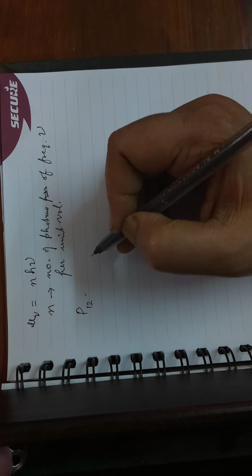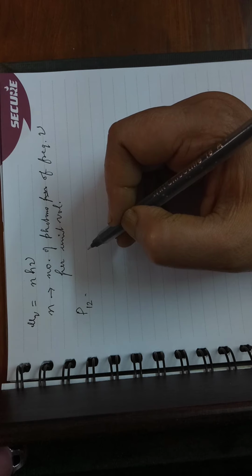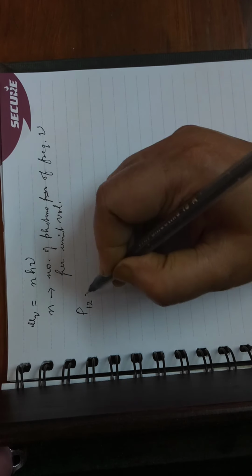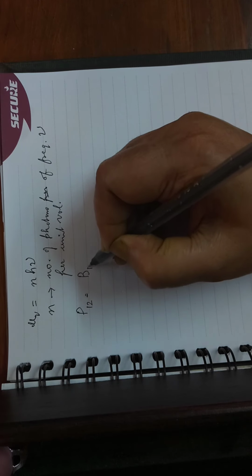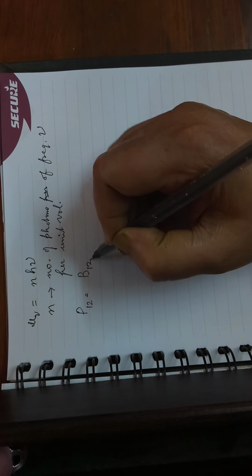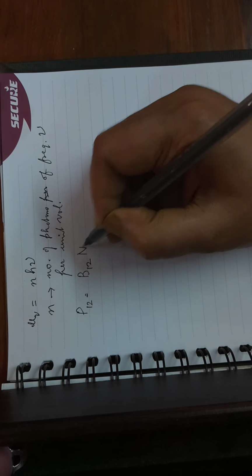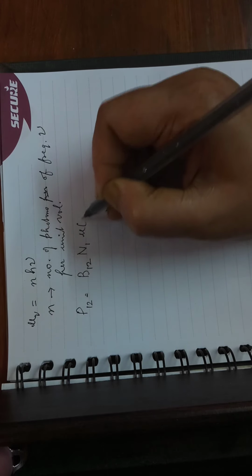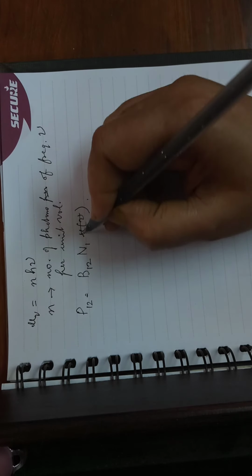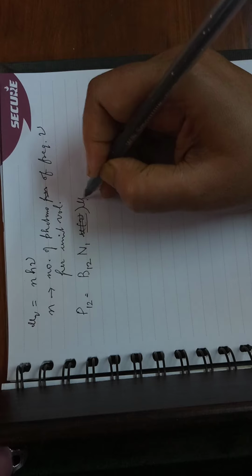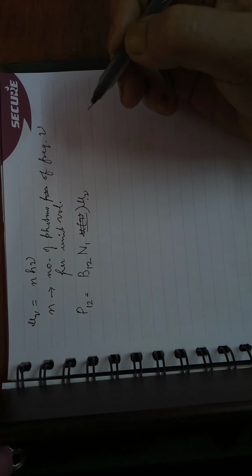Because it is proportional to N1 and proportional to U nu, that will be equal to B12 N1 U nu. Sorry, U nu, I have put that as a suffix.